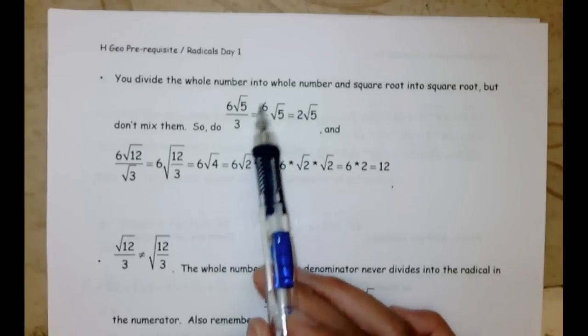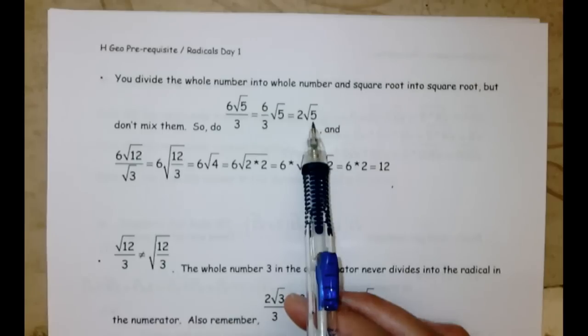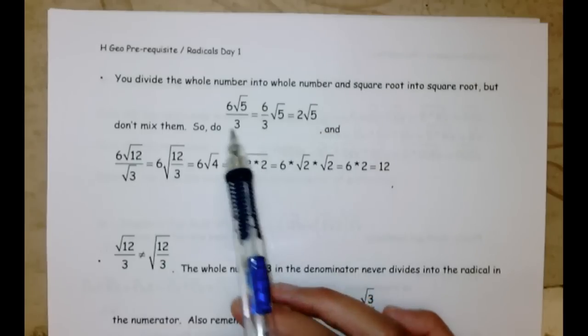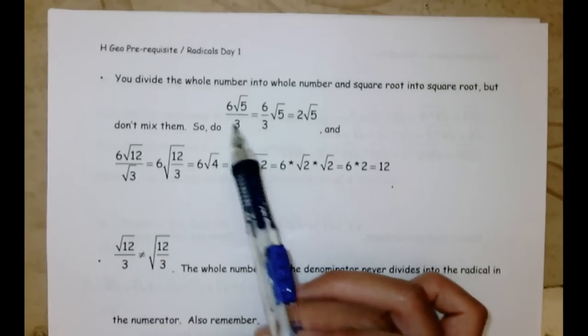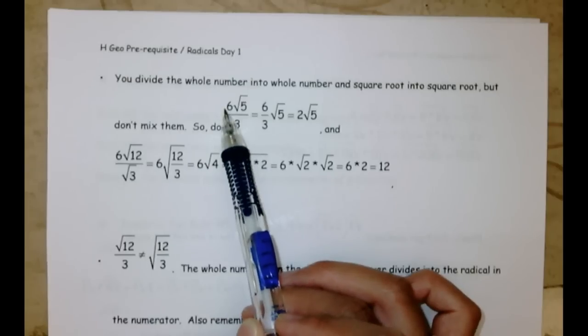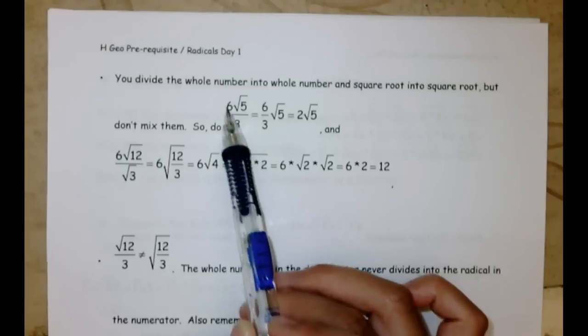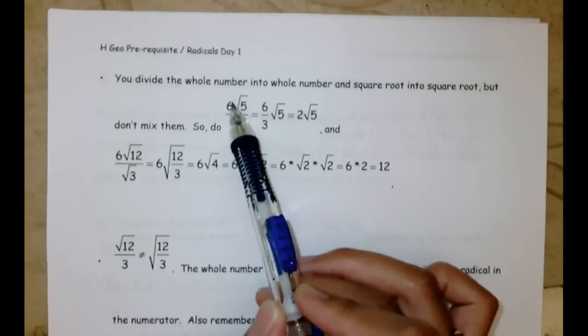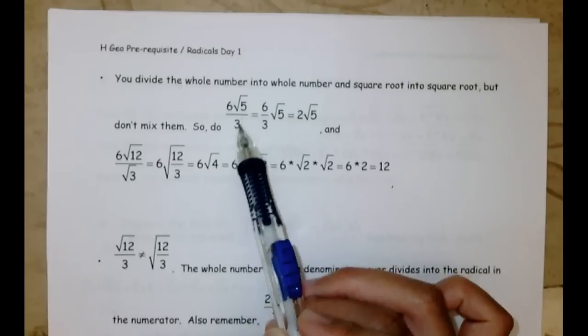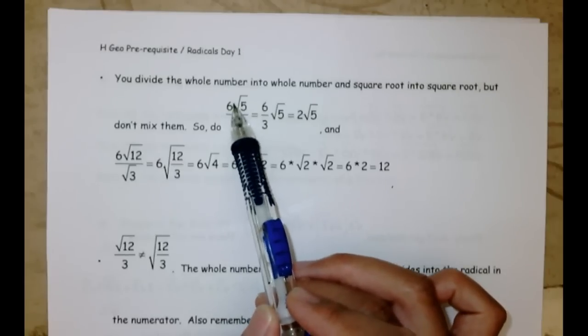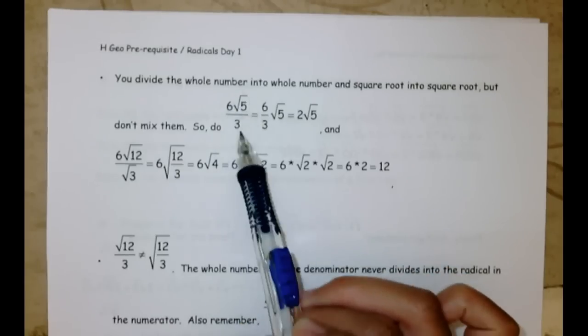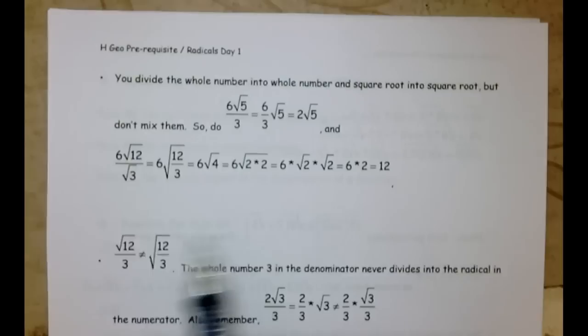You can simplify this part too, and that's a square root of 5. So if you see this, you can divide the whole number into whole number. But this does not divide into this. Okay? You don't distribute. If there is a plus in here, you have to distribute. But there is no plus, it's a multiplying, it's one term. So you can only divide into the whole number.